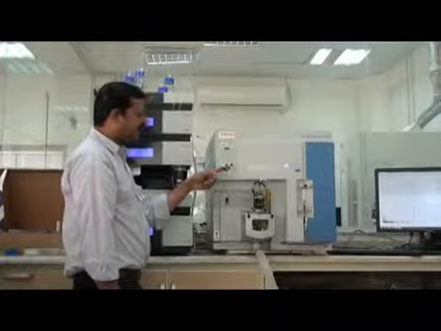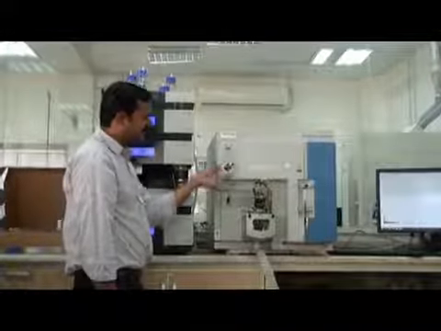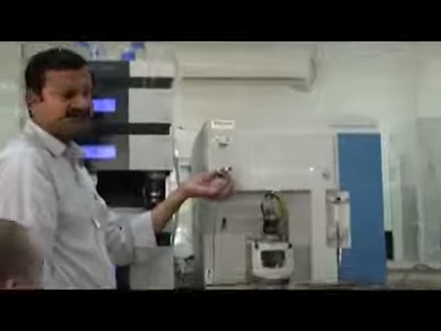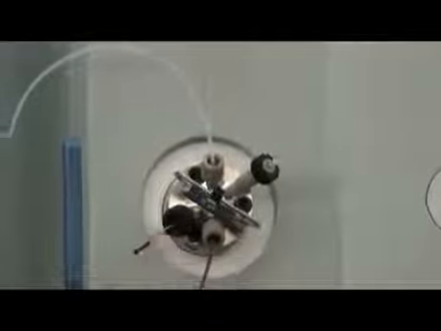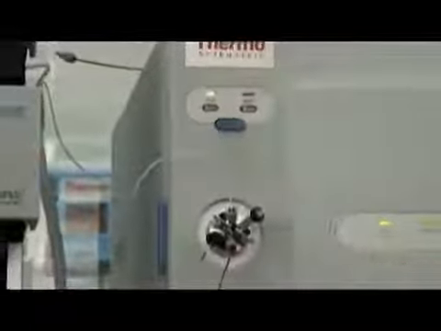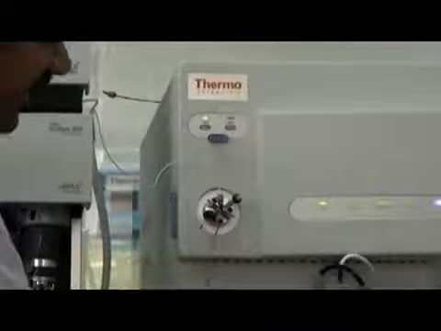The mobile phase will come here, and from here, this is also a 6-port 2-position valve. We have 6 ports: 1, 2, 3, 4, 5, 6, and 2 positions, load and inject. You can operate it from here or from the software. Normally this is not used. When we use it, I will explain. From here, it will go to the MS.